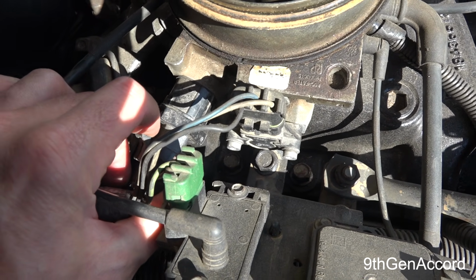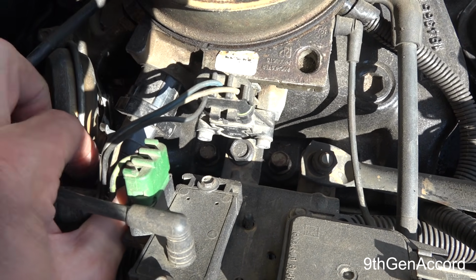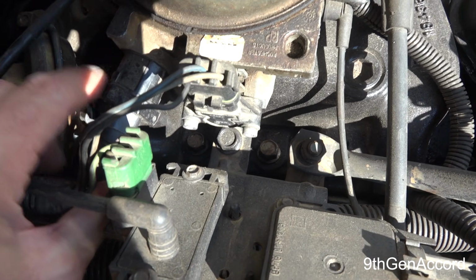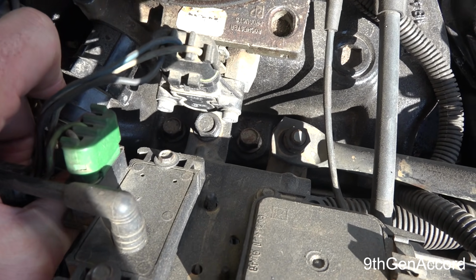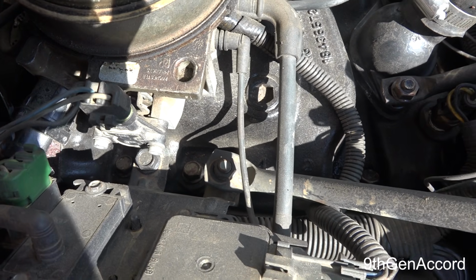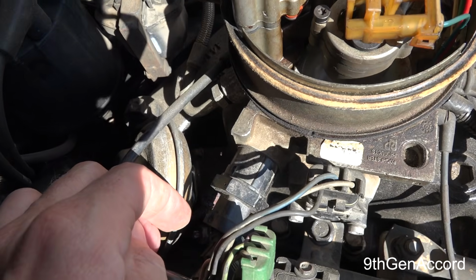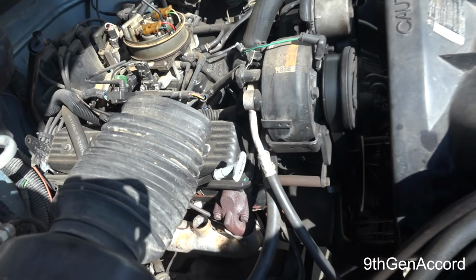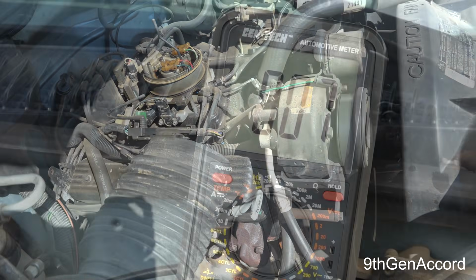I'm going to take the connector loose. I'm trying to do this and hold the camera. Okay, so that is now disconnected, and we're going to go ahead and start the vehicle and look at the idle speed.